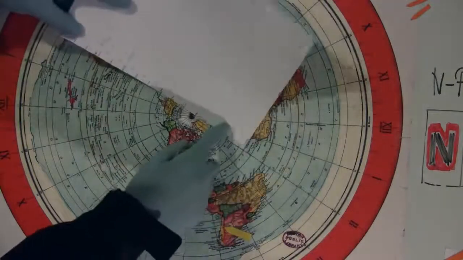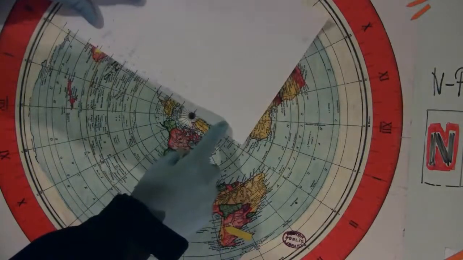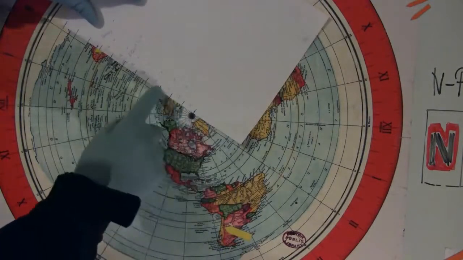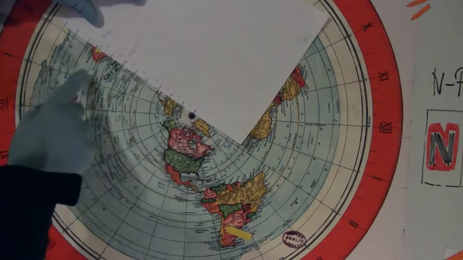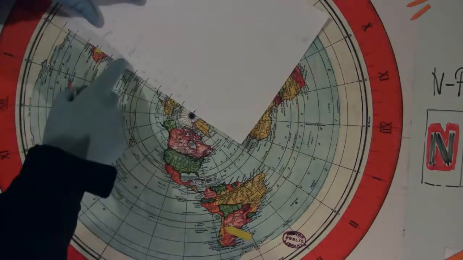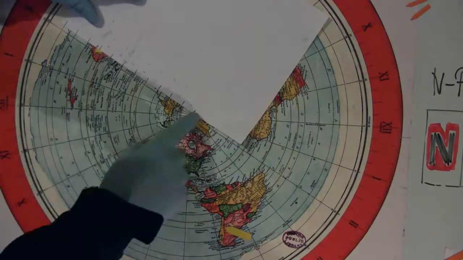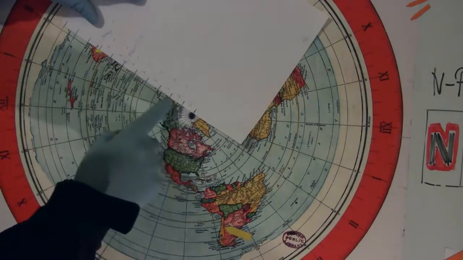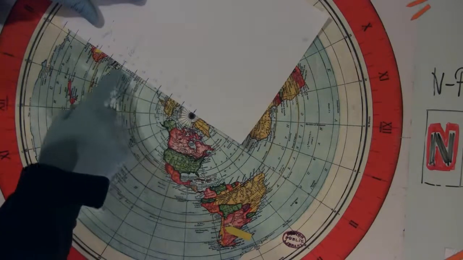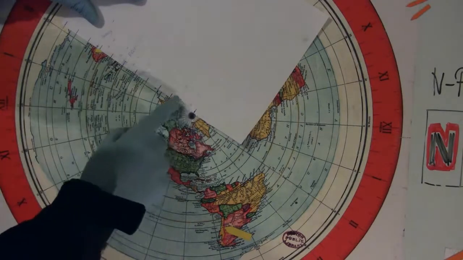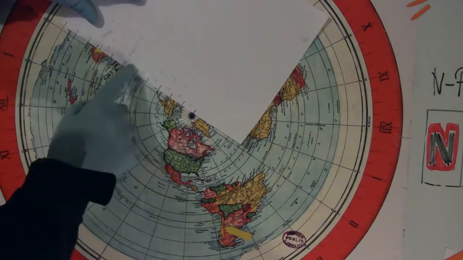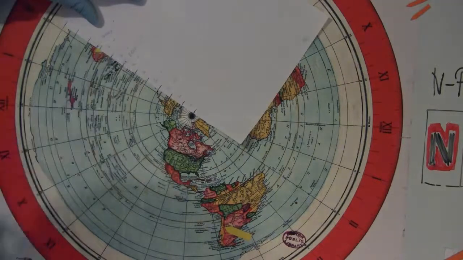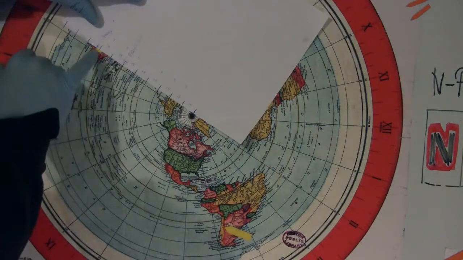From the North Pole, all the latitude lines. This is the equator. From the North Pole, you have 15 degrees and then 15 degrees, 15, 15, 15, 15, 15, 15. So it's 1, 2, 3, 4, 5, 6, 7, 8. 8 times 15 degrees plus 4 degrees to reach Sydney.